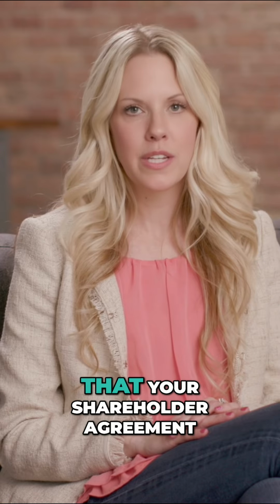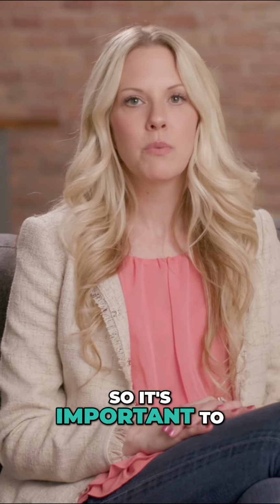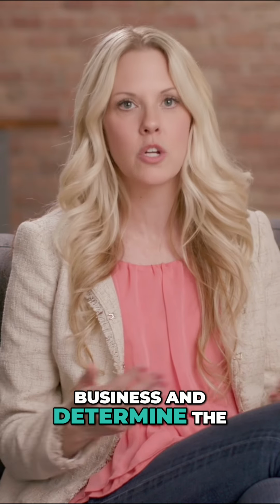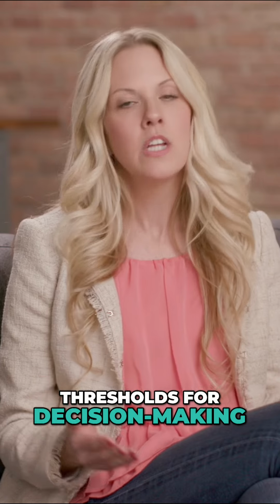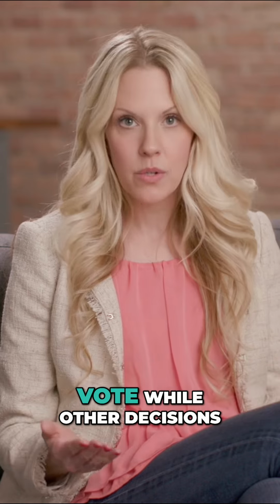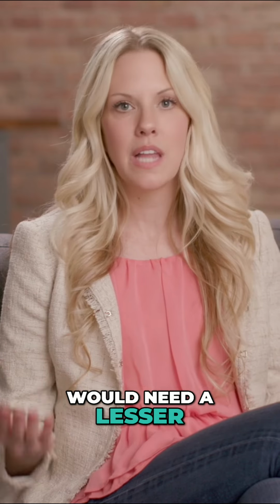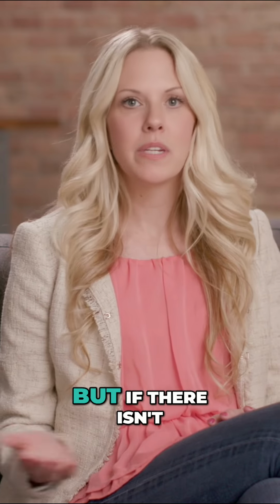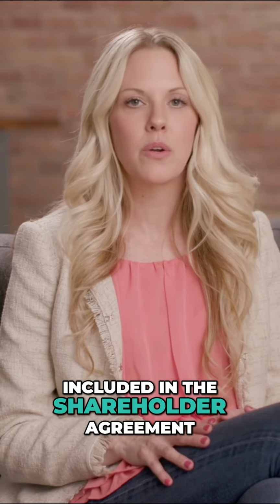Next, you want to make sure that your shareholder agreement includes voting rights and decision making. So it's important to think about the decisions that will need to be made as you start and grow your business and determine the thresholds for decision making. So you might have some decisions like bringing on an investor or issuing more stock that might need a unanimous vote, while other decisions would need a lesser threshold, such as a majority vote. Sometimes there's a separate voting agreement, but if there isn't, then this should be included in the shareholder agreement.